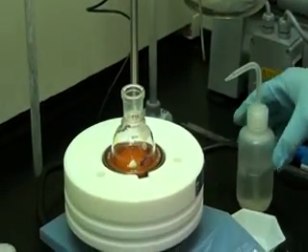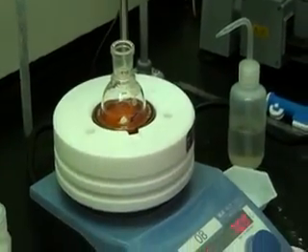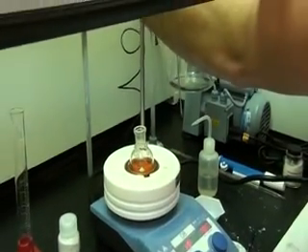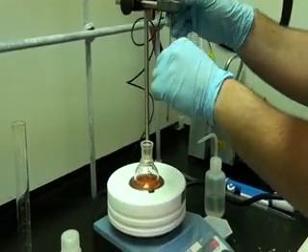Now we will heat the solution to boiling while stirring it and keep it hot for an additional 5 minutes.